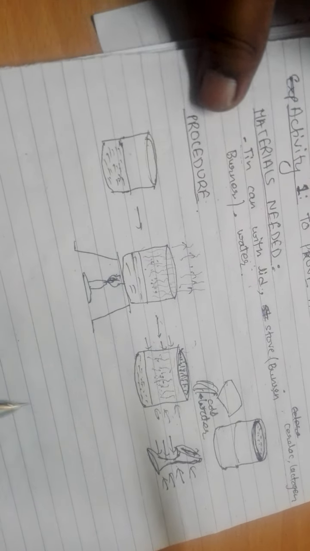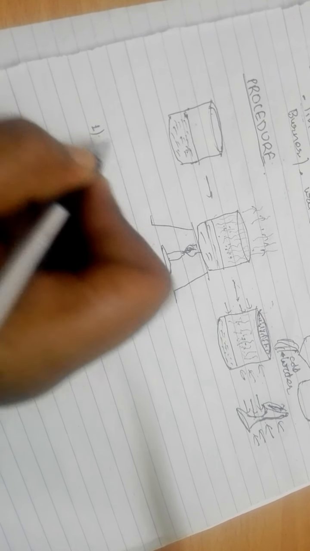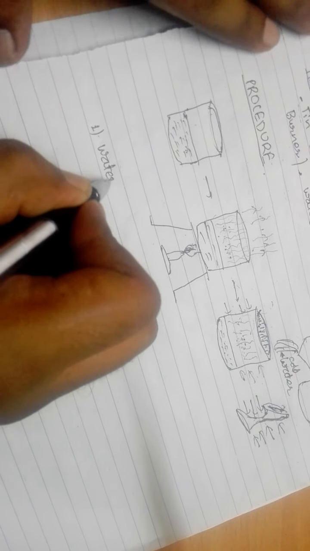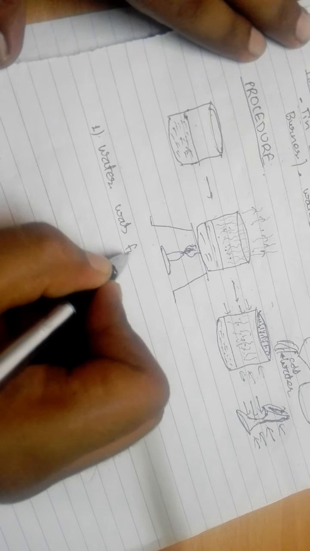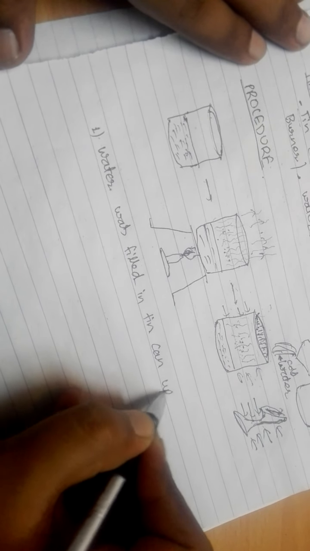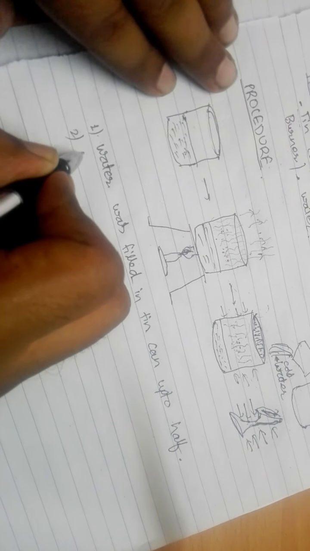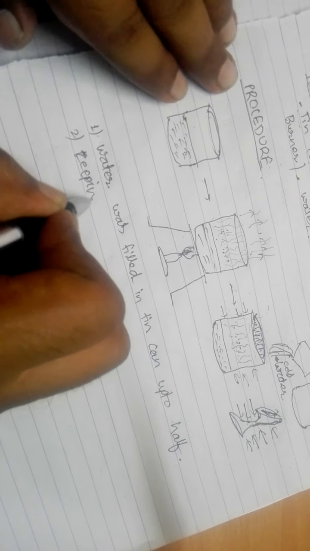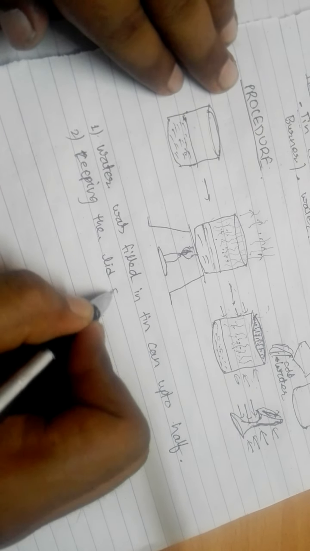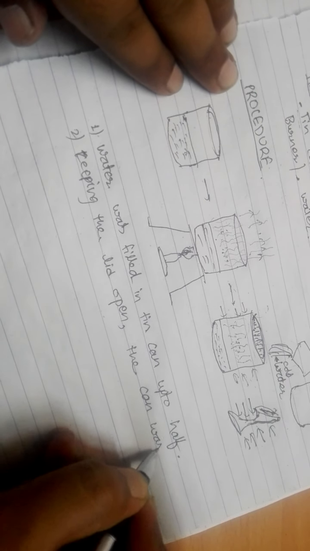Now write it down. In doing an experiment, making a report of the experiment, remember you need to draw a diagram as well. Now the procedure. In step 1, water was filled in the tin can up to half. Then keeping the lid open, the can was heated.